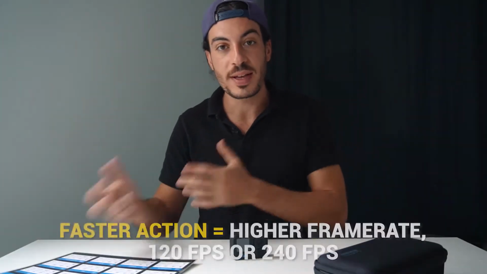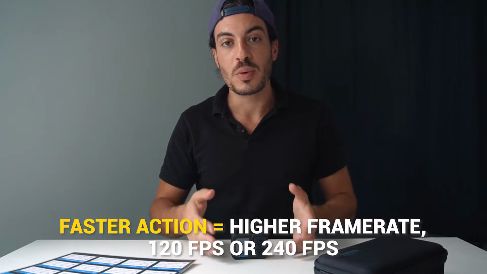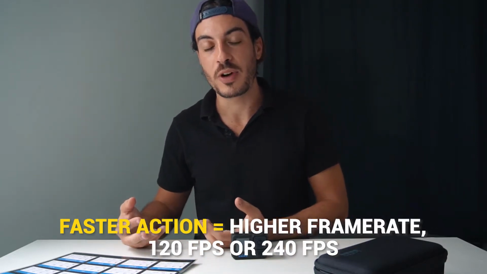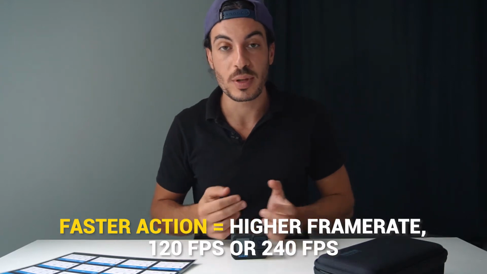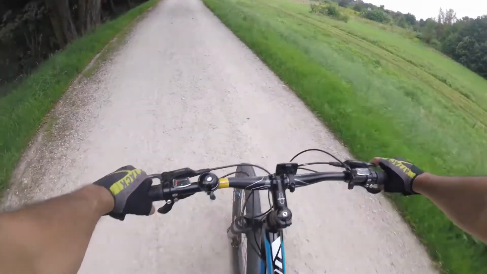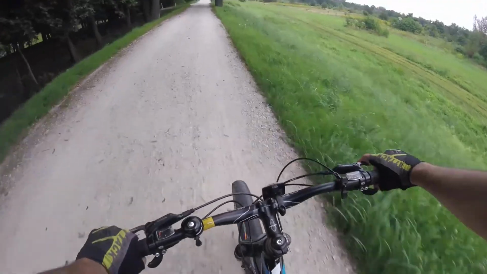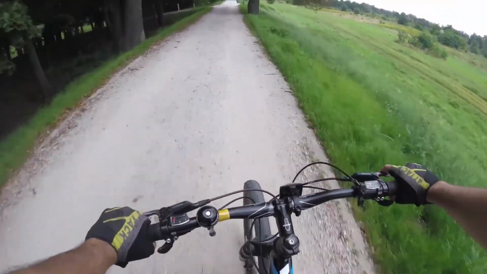If you're doing a faster action, normally you want to have a higher frame rate selection, like 120 FPS or 240 FPS, because fast actions you can slow down later in post-production, but only if you shot them in slow motion with a higher frame rate.